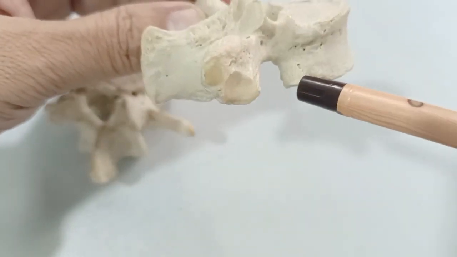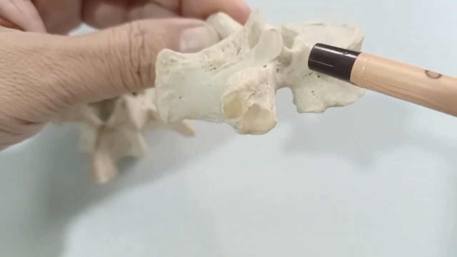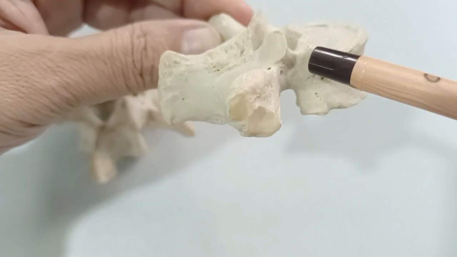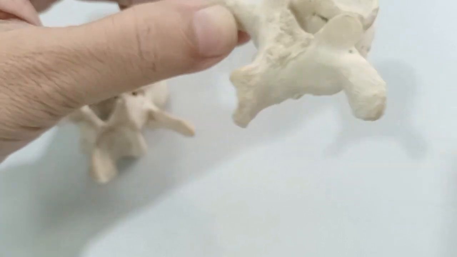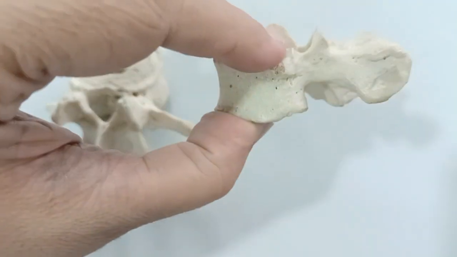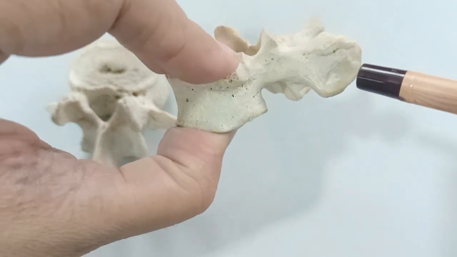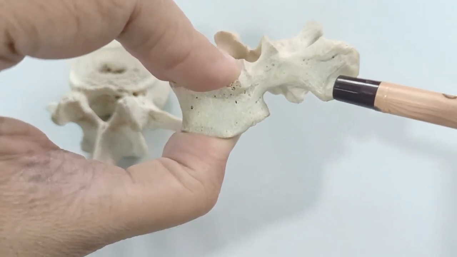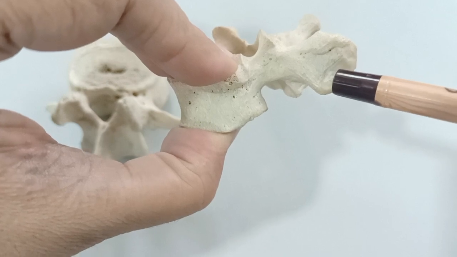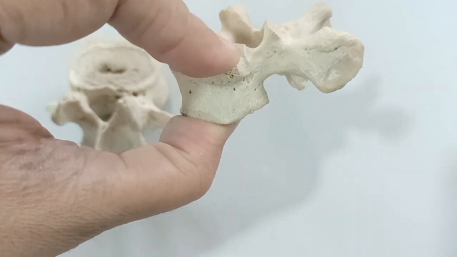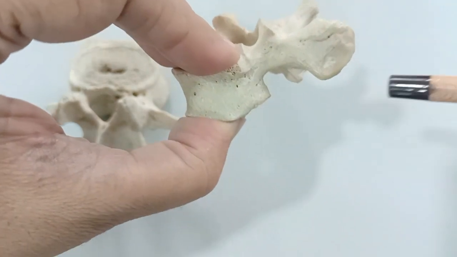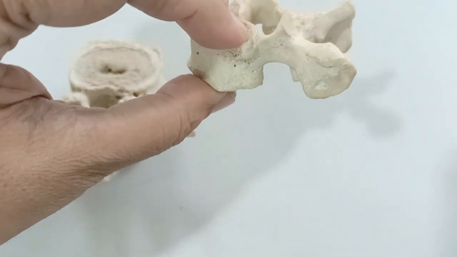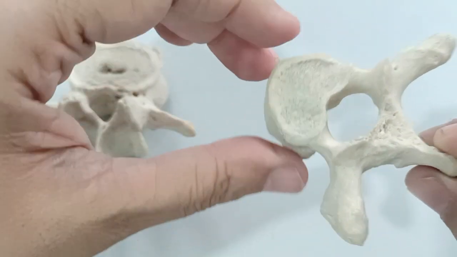These facets join with the rib, and a costal facet is also present in the transverse process. The facet of the transverse process joins with the tubercle of the rib. These facets are only found in thoracic vertebra.